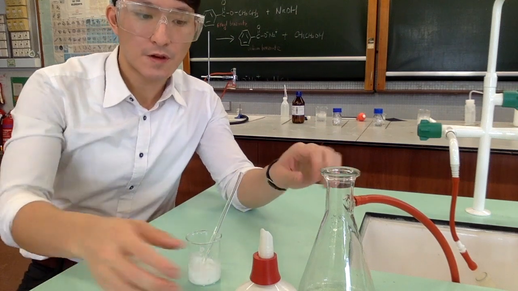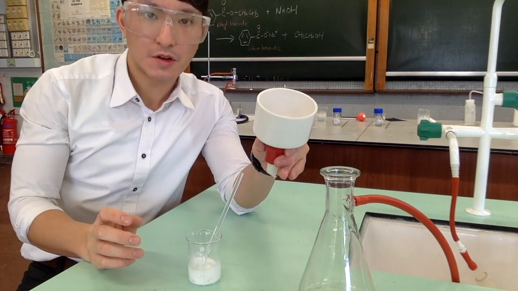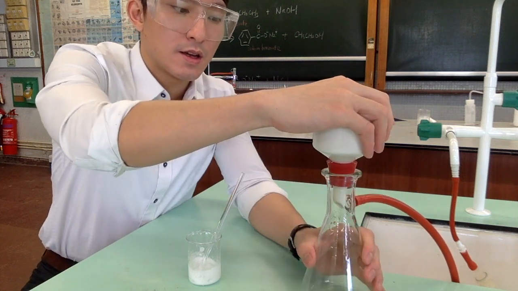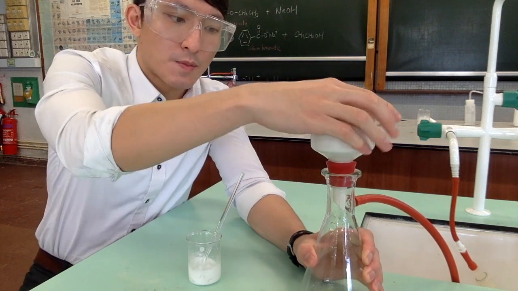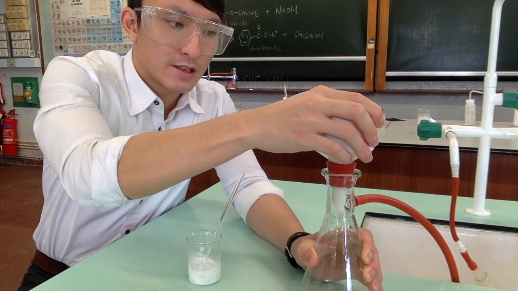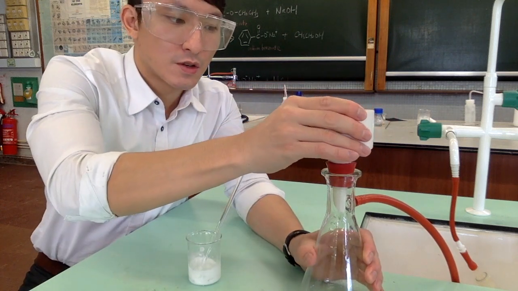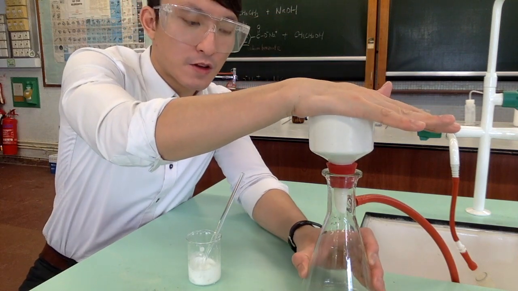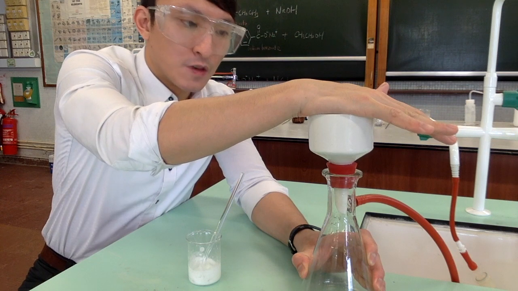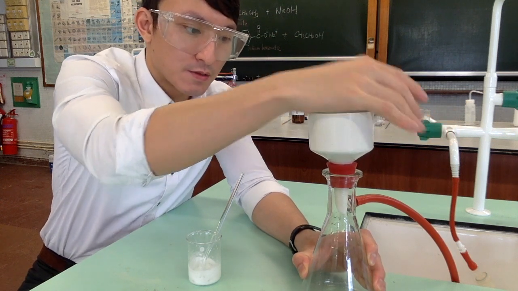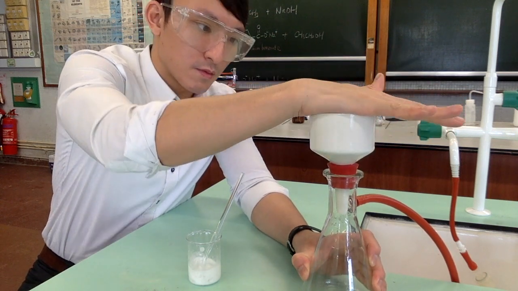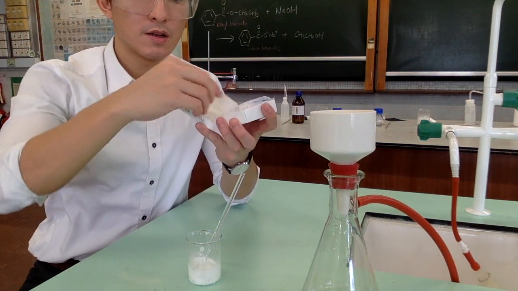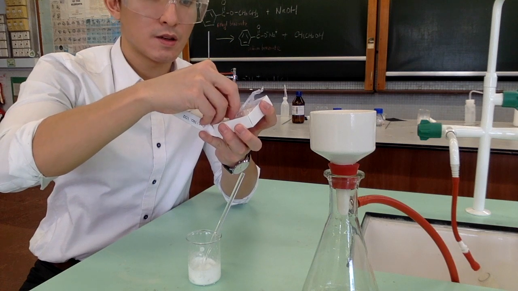On top of the suction flask, we have the Buchner funnel. Place the Buchner funnel on top of the suction flask. Twist so that the rubber collar can connect the flask and the funnel tightly. Now, place your palm on top of the funnel to feel if you sense a suction force. Now, place the filter paper on top of the Buchner funnel.